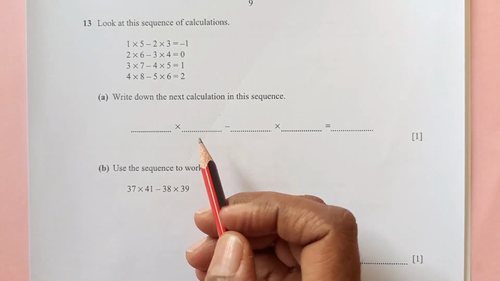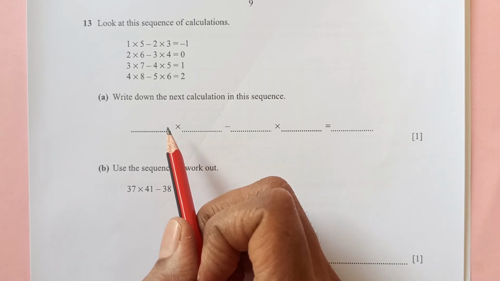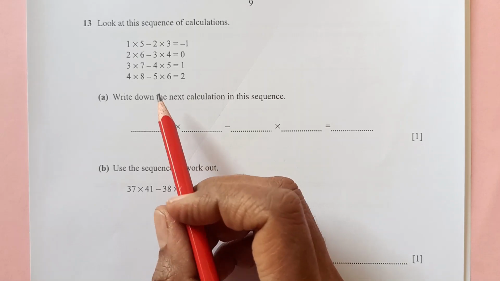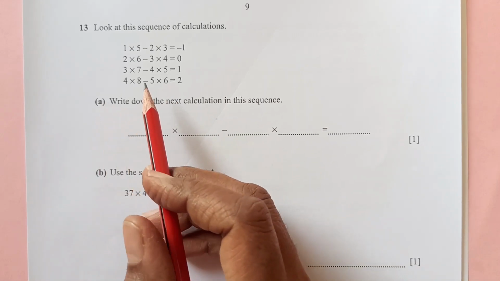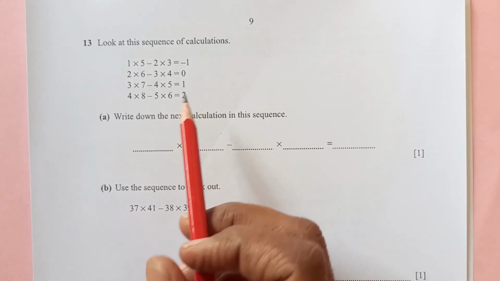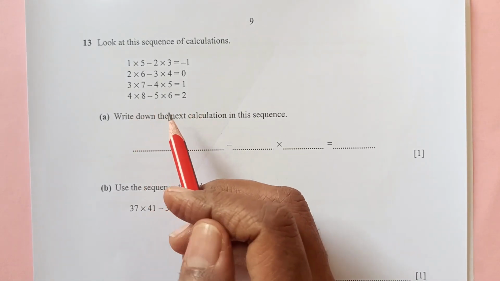This is the second part of the year 9 sample test. In the previous video we did questions 1 to 12. Here we will do the remaining questions.